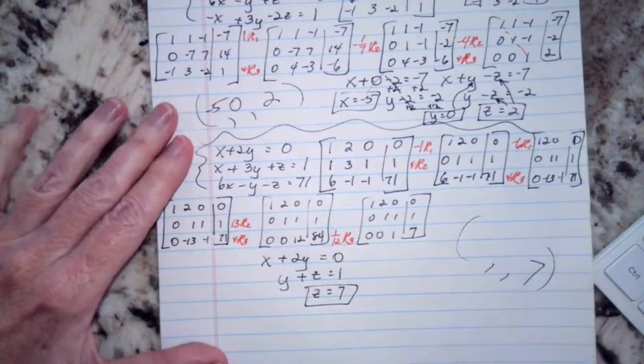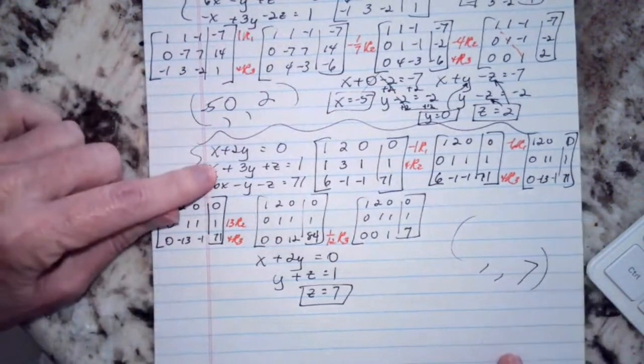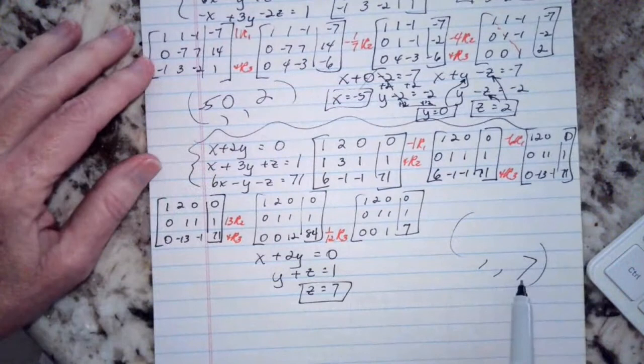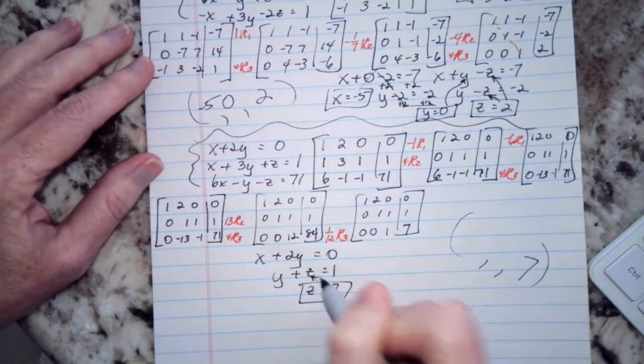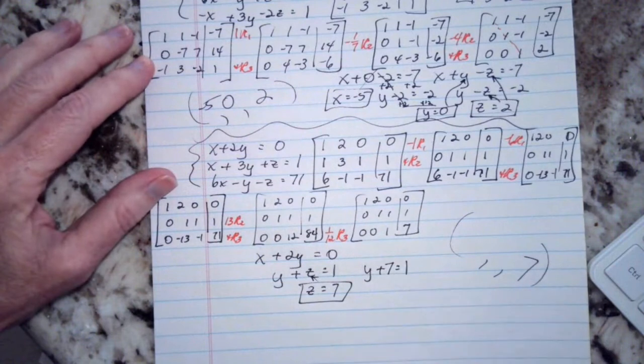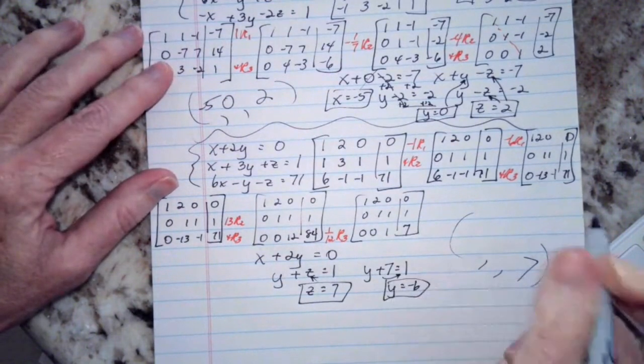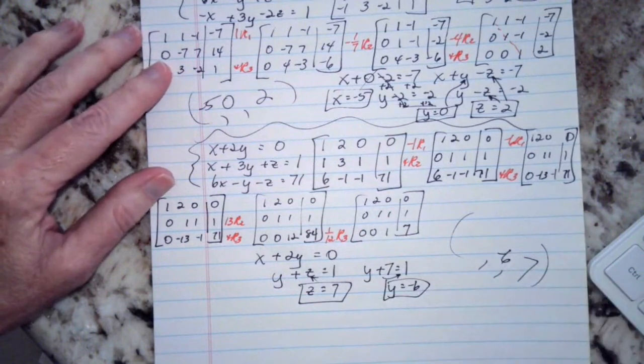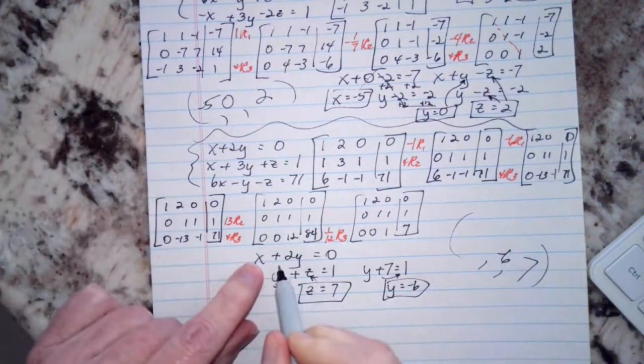So where did these three lines cross? They cross where z equals 7. Plug in a z right there. So we get y plus 7 equals 1. Move the 7 across. We get y equals negative 6. And then take both of these up to here.